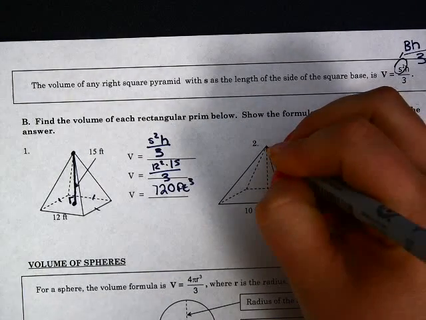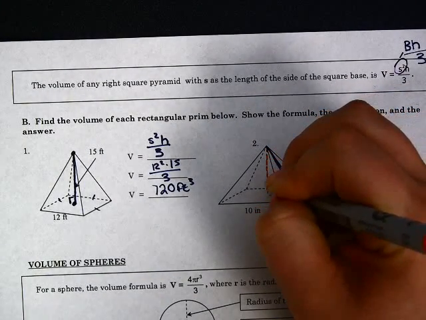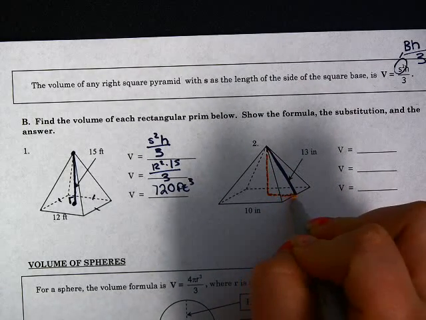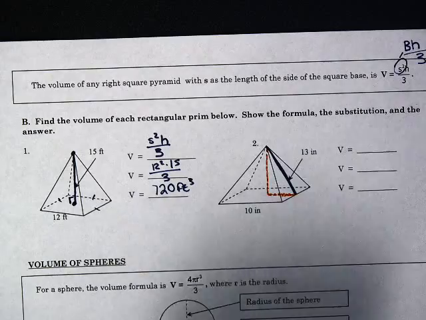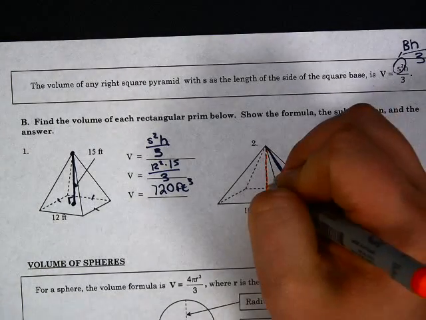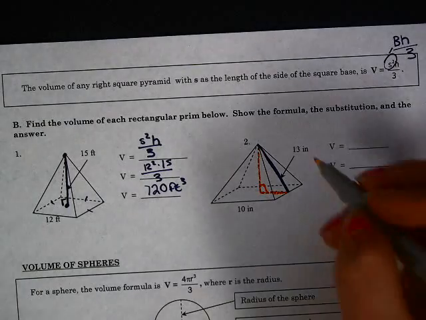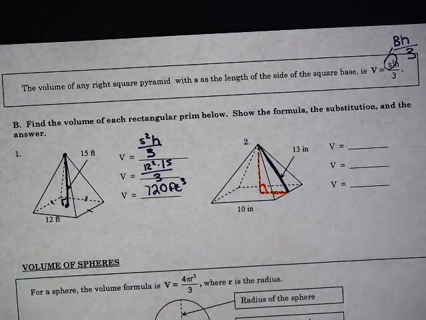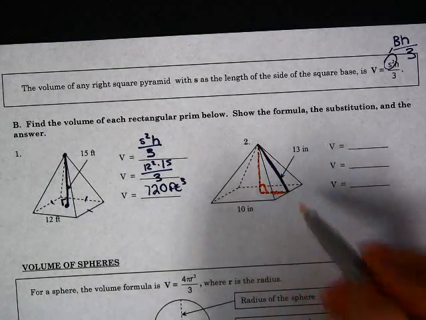This forms a right triangle with our height and the apothem of our base. Okay, so this is a right triangle right here. So if we know that this is 13, then we know our hypotenuse.